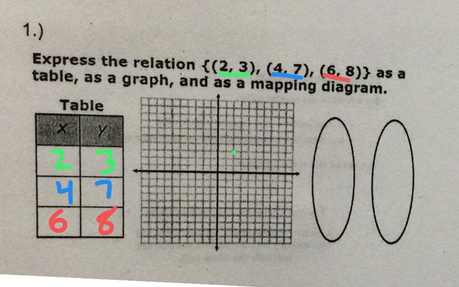Next is 4, 7. So now from the origin, I'm going to go right 4, up 7. 1, 2, 3, 4, 5, 6, 7.